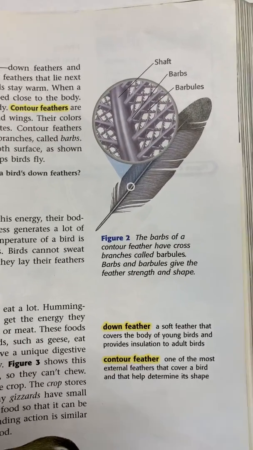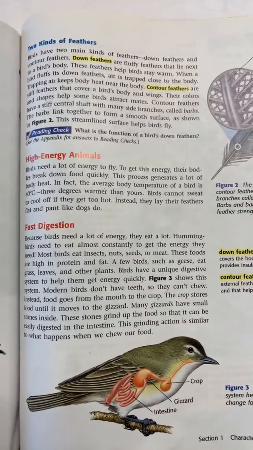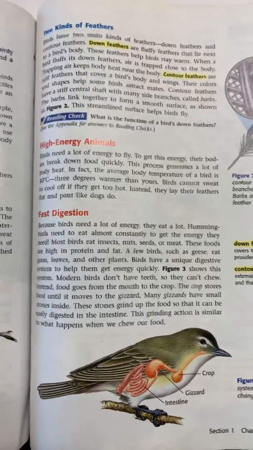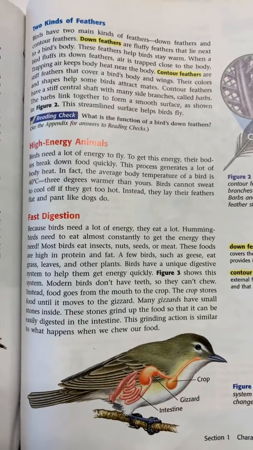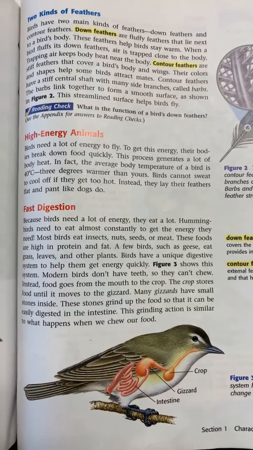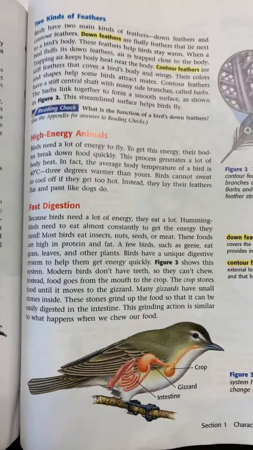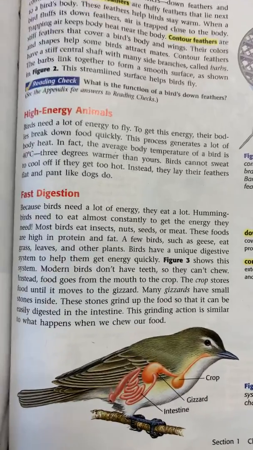It talks about how birds need a lot of energy, and I mentioned this in the introductory video. They eat a lot because they have to; the ones that fly have to overcome gravity and get up in the air and then maintain flight. And that is something that requires a lot of energy. And so they are able to digest food very quickly.